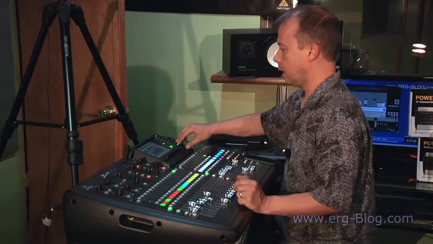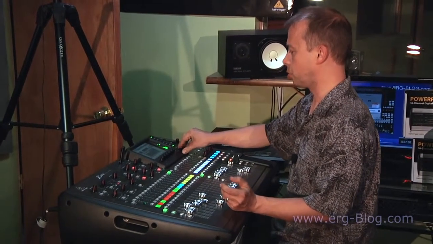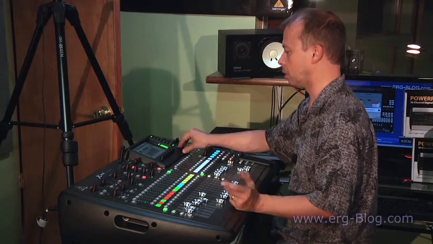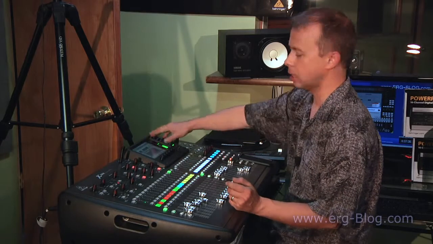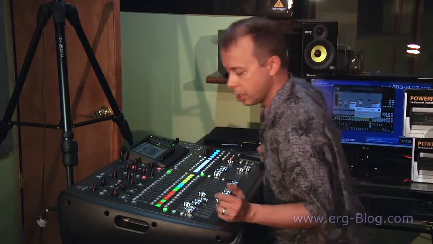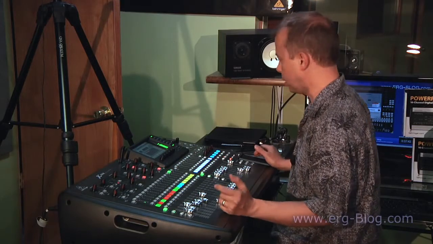And utility, as we showed before, is the section used to copy and paste your library presets, and as well in some settings it goes for changing your little icons over here and channel names and so on.